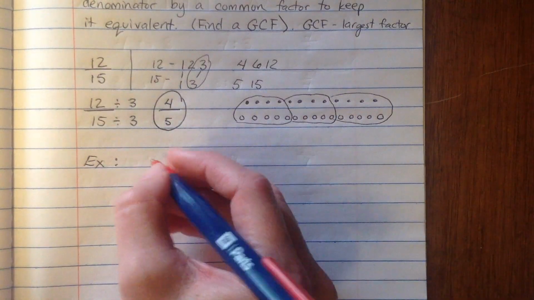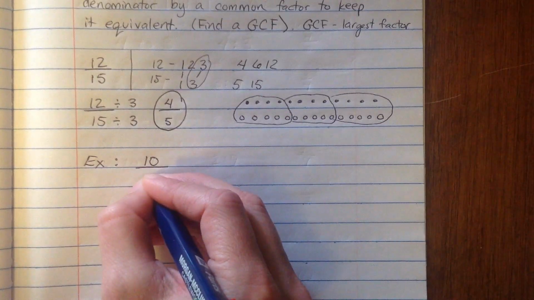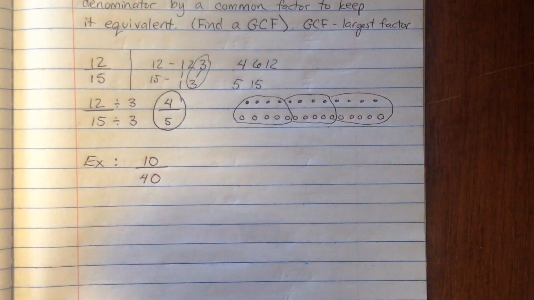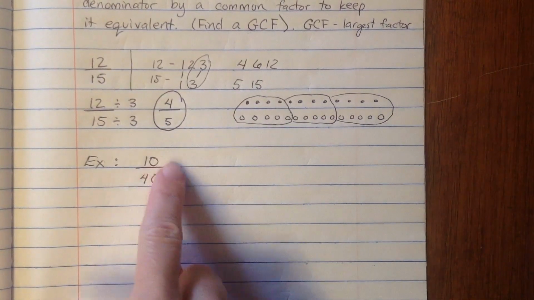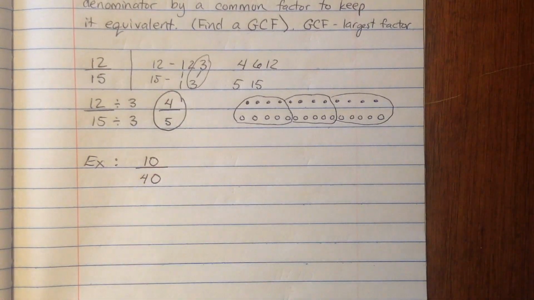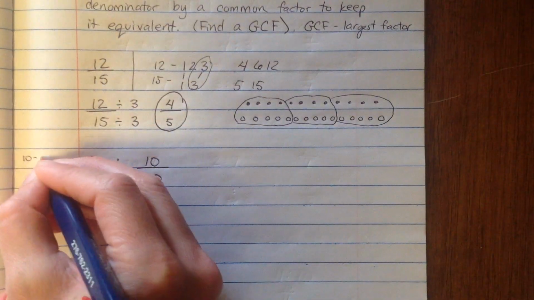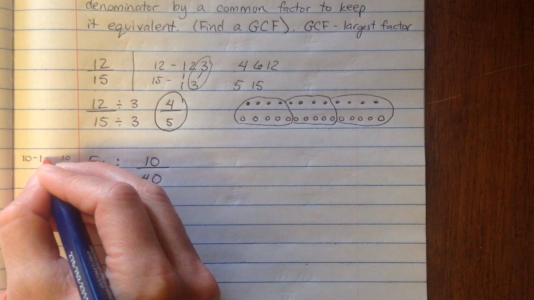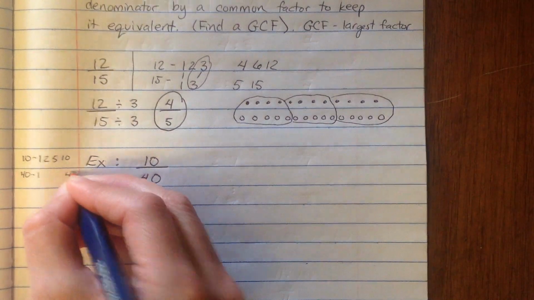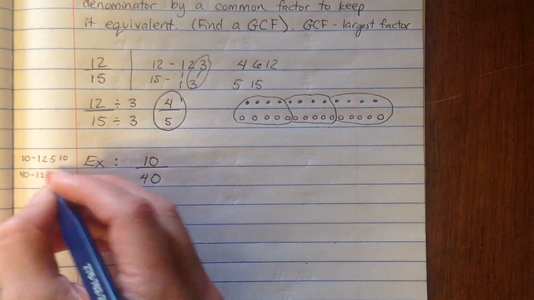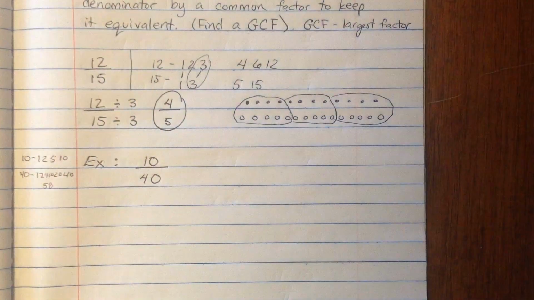So let's look at the fraction 10 over 40. All right, so think to yourself just a second. Do you know what the greatest common factor out of 10 and 40 is? Well, we could make a list like we did up here. We could come off to the side here and list out the factors of 10, 1 and 10, and 2 and 5. And we could think about 40, and we could list out 1 and 40, and 2 and 20, and 4 and 10, and actually 5 and 8, right?